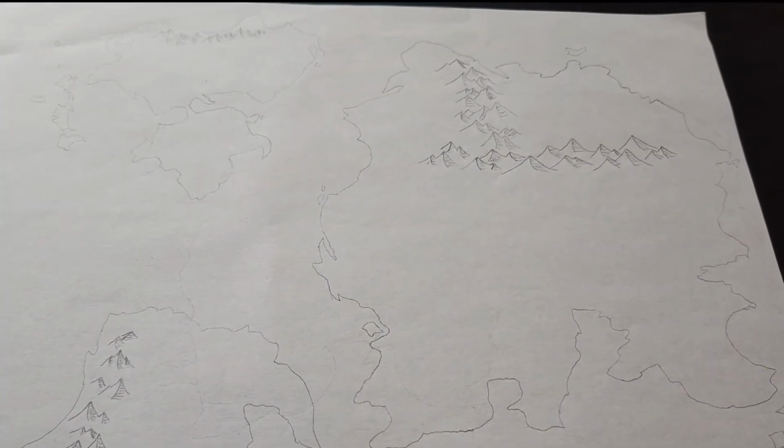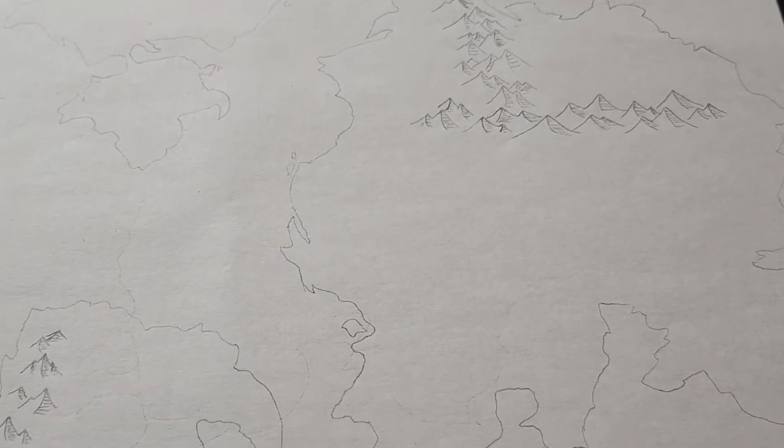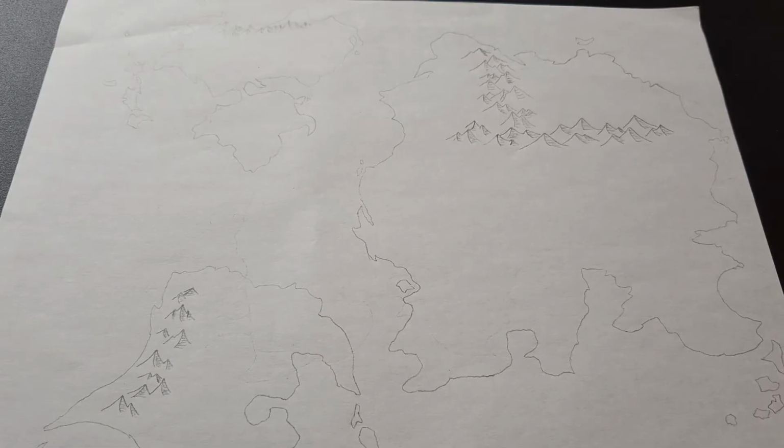Okay, so that's what I got for my mountains. Do I think they're perfect? No, but I think they look pretty good.